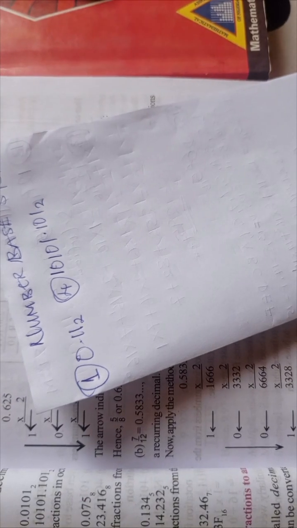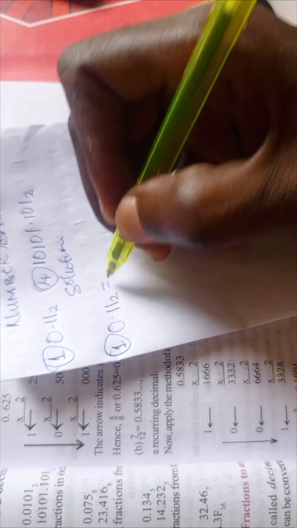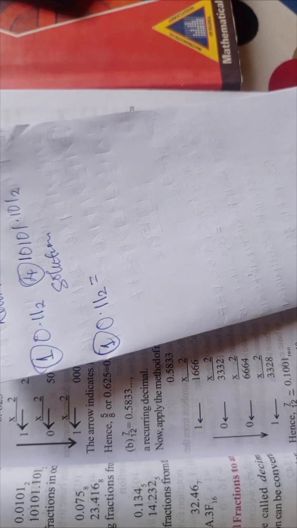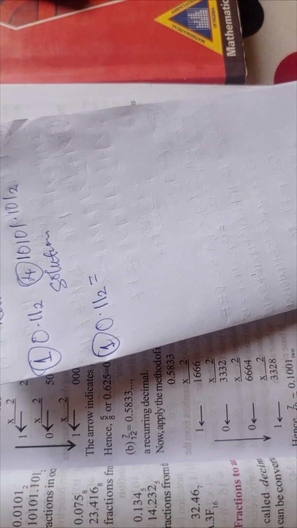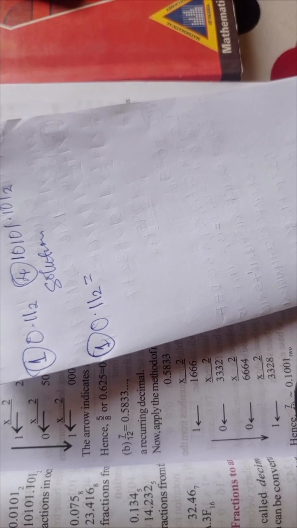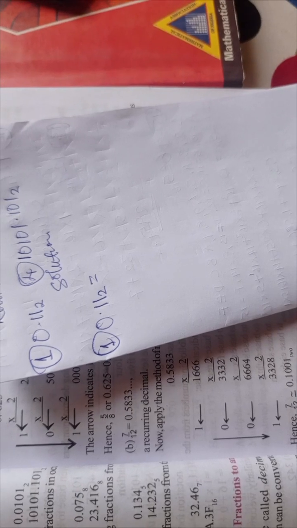So let me explain why I solve. Solution: we have 0.11 in base 2. Since 0 is the only digit before the decimal point, the power of the base is going to be 0.